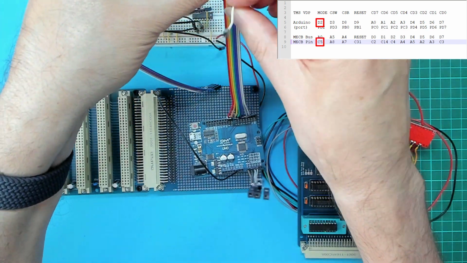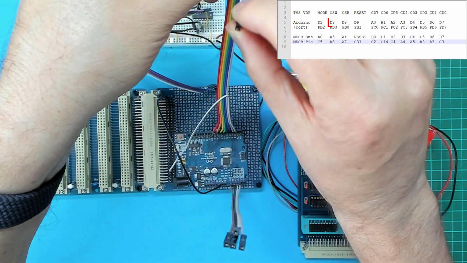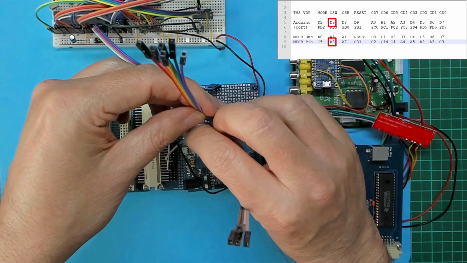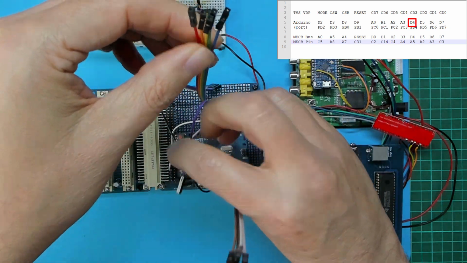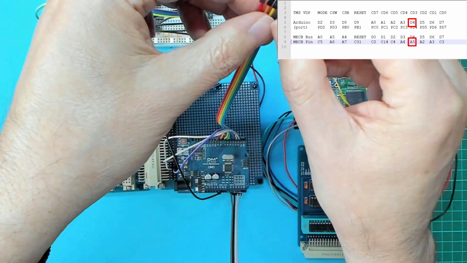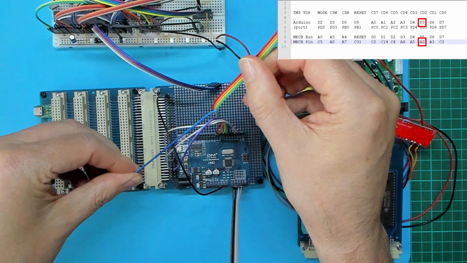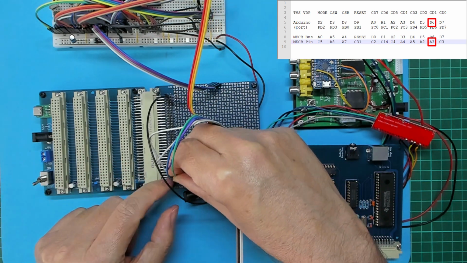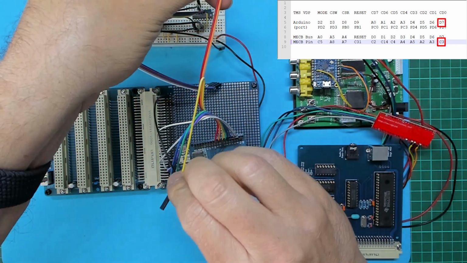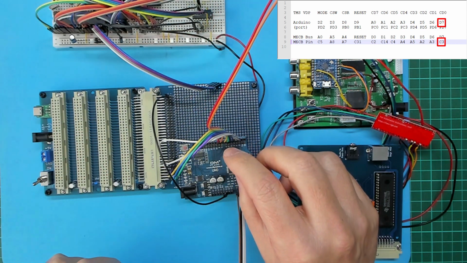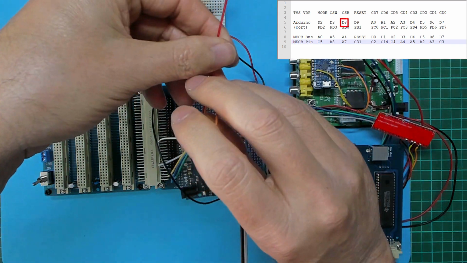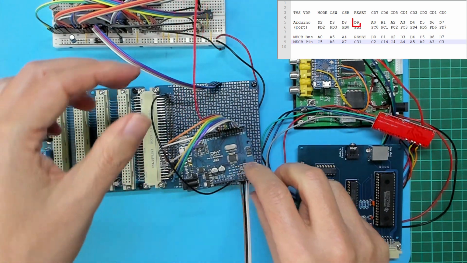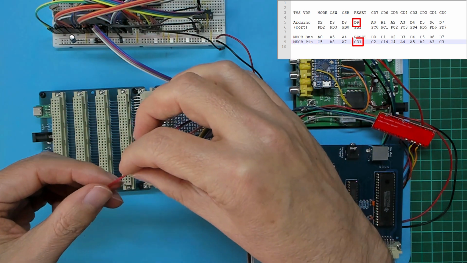Now to jumper those to the MEC bus pins, we'll start from the left, so let's find D2. D2 goes to C5. D3 goes to A8. And D4 goes to A5. D5 goes to A2. D6 goes to A3. D7 goes to C3. And we're up to D8, goes to A7. And D9 goes to C31.